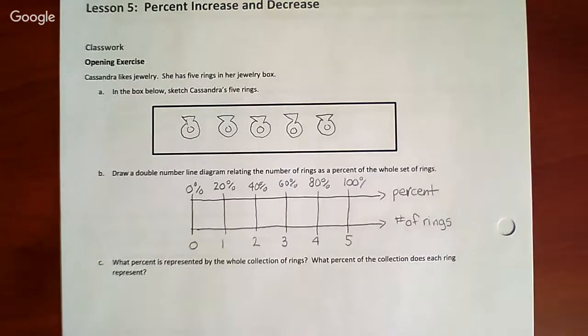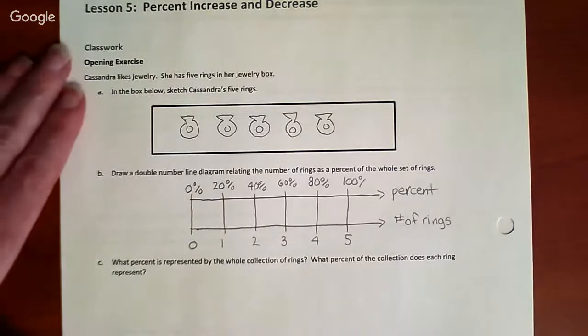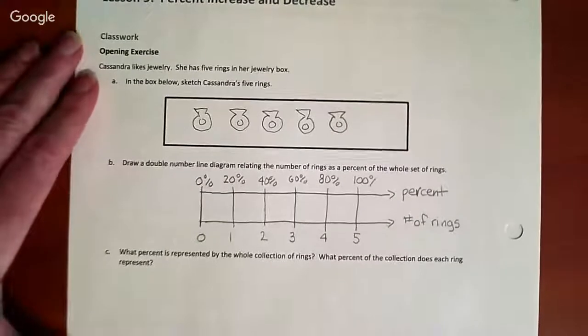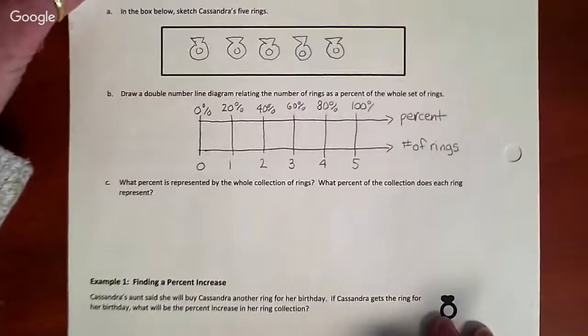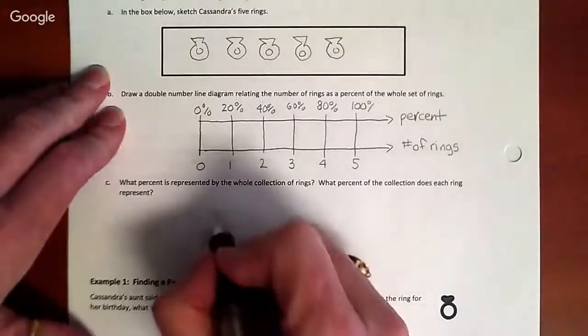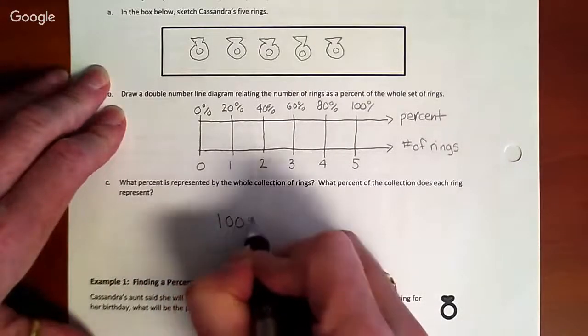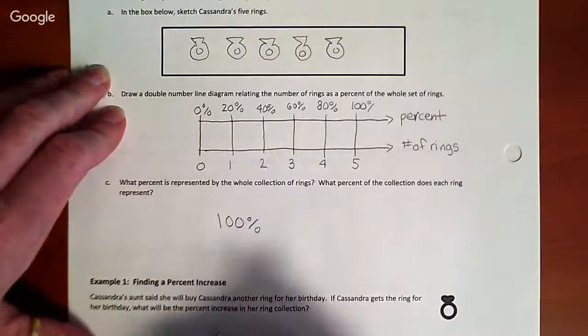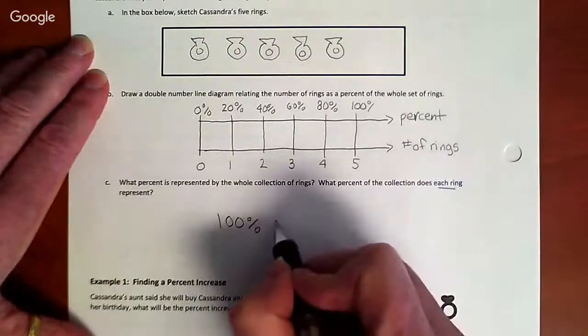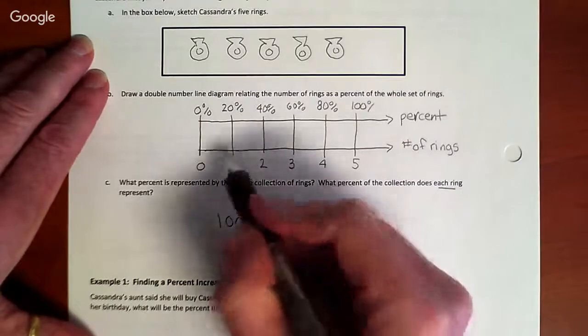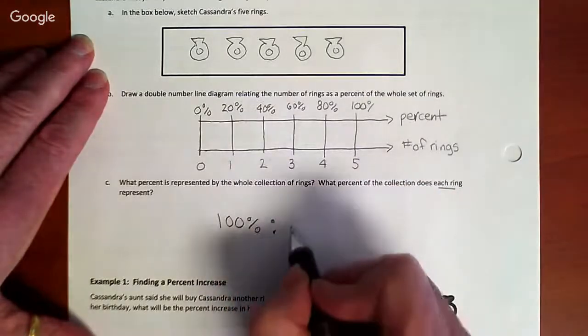So then it says, what percent is represented by the whole collection of the rings? Well, that would be 100%. It says, what percent of the collection does each ring represent? Well, each of the rings, if you notice, would be 20%.